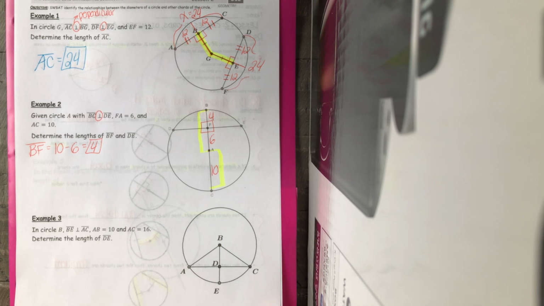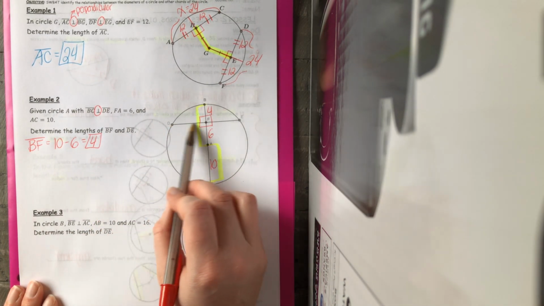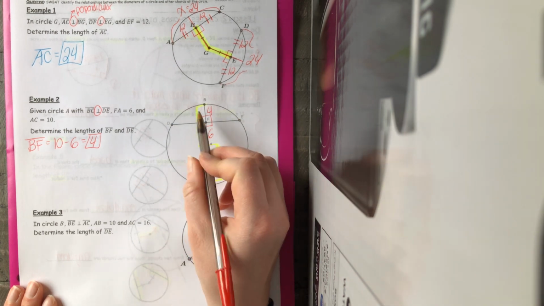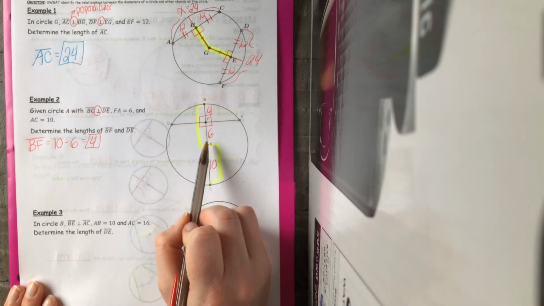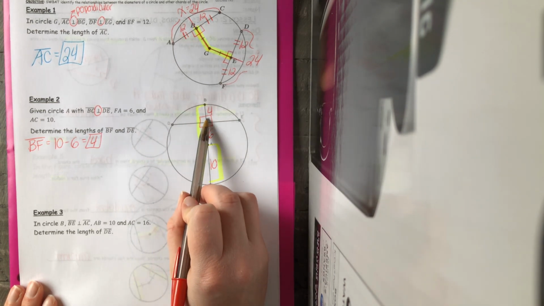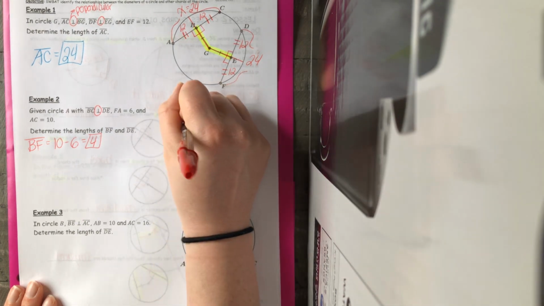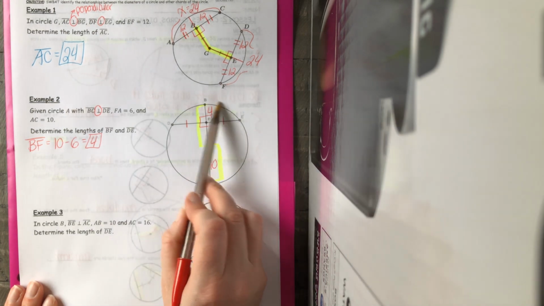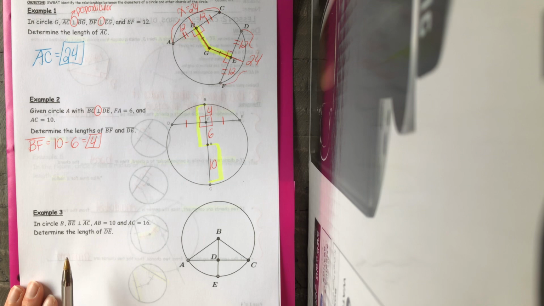All right. Now underneath, it's asking me to solve for DE, this entire segment. So now I'm going to think, well, we just went over that AB is a radius. And I know that if I have a radius that makes 90 degrees with a chord, that radius also bisects that chord. Okay? This is from 1 and 2 on the first page, the first 2 bullets.